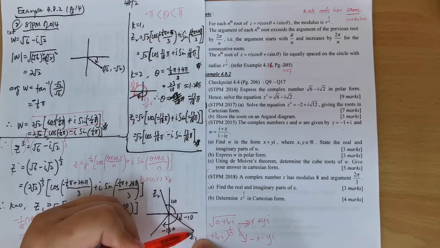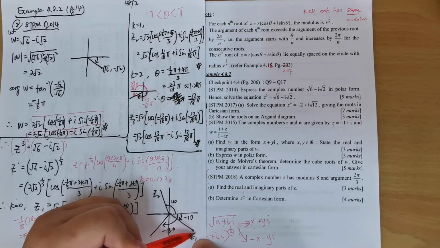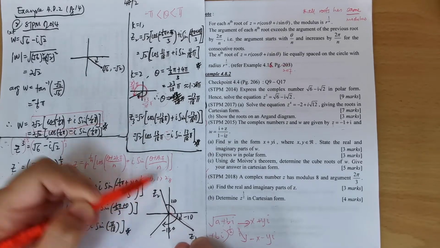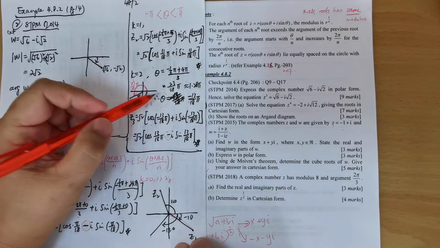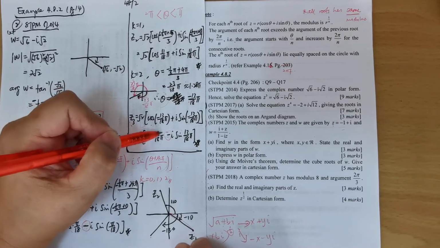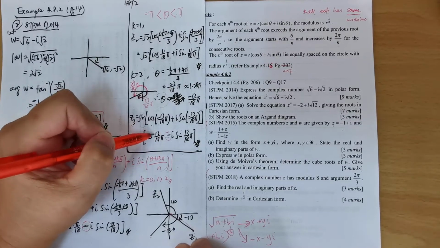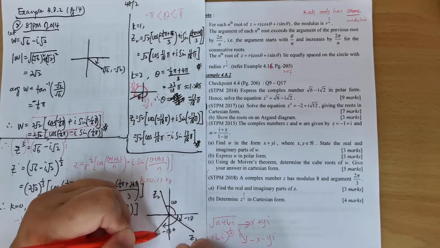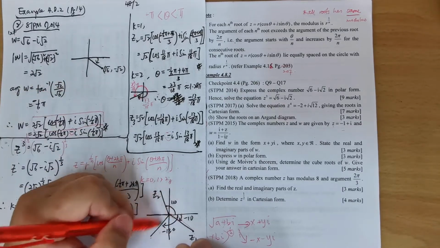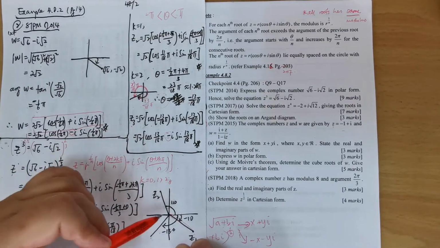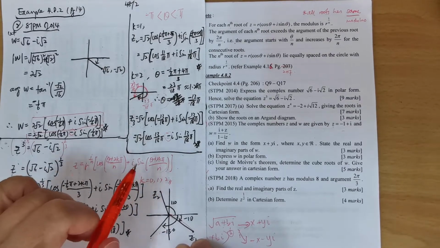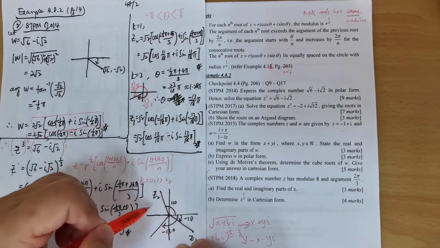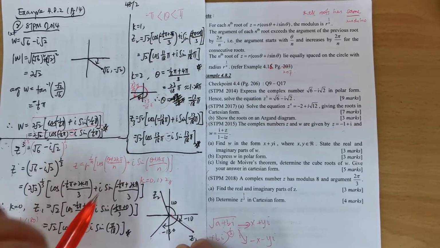Just now we sketched the first root and the second root in the Argand diagram. How about the third root? The third root is 13 over 18. Remember pi is 180, so simplify, 10 times this one is 130. The argument for this one is from here to here, 130. With 3 roots, the angle between each root should be 120, because one circle is 360 divided by 3. So they must be equal, and the angle between each 2 roots must be 120.